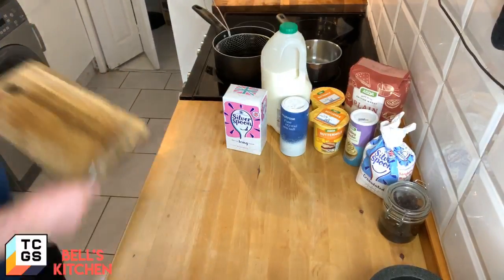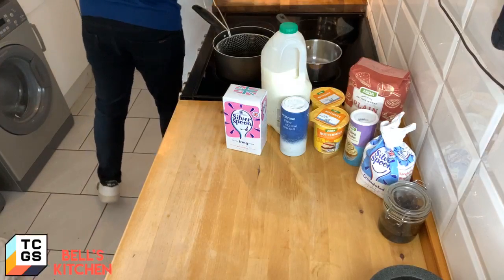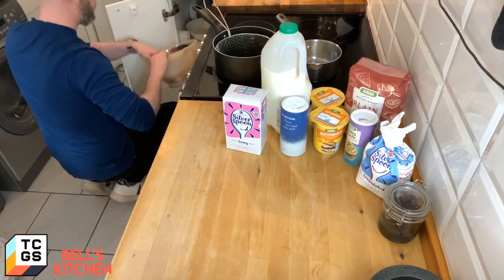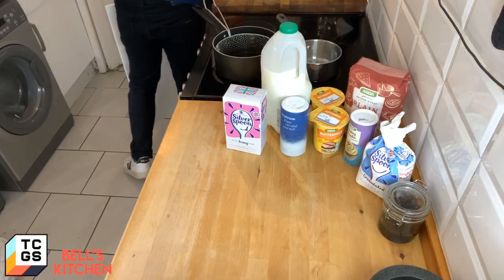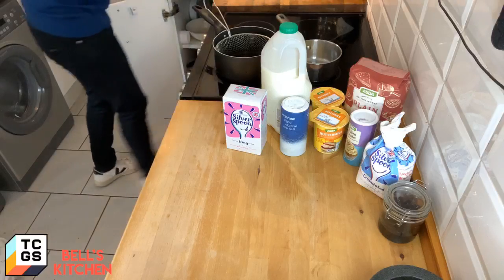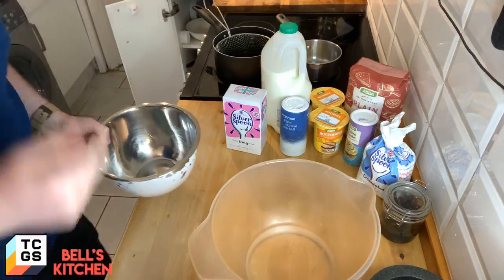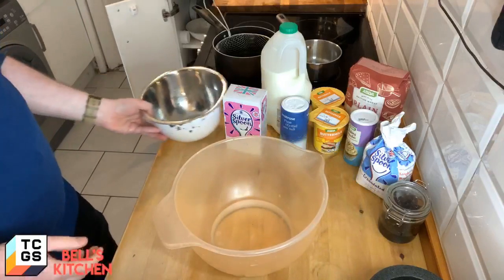So let's get a mixing bowl. Oh, that's 180 degrees. Okay, cool, good.